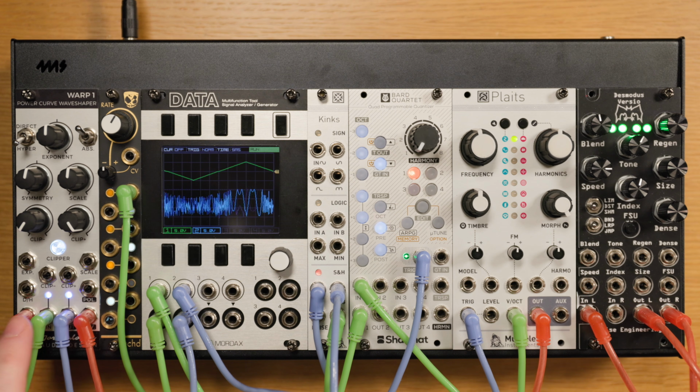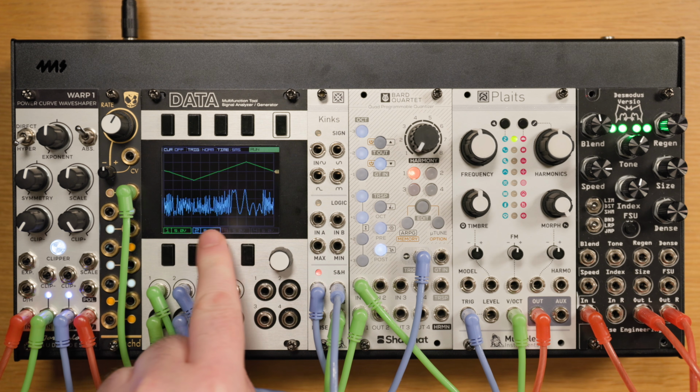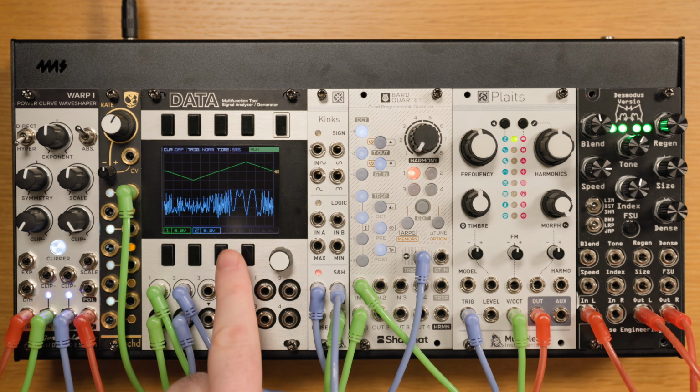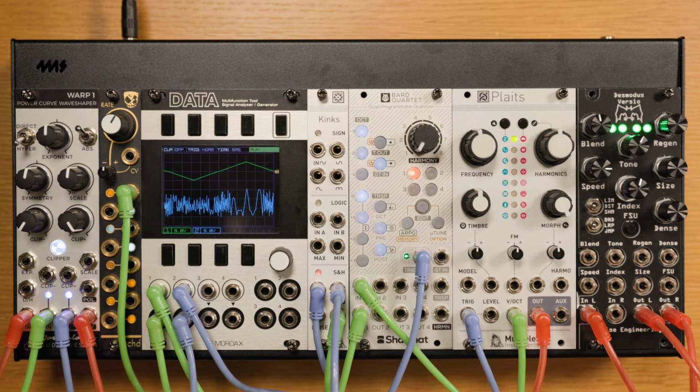We're sending that out into the main input of Warp 1, and then sending the main out of Warp 1 into the second trace on Data, that's the blue waveform. And then we're taking the inverted output of Warp 1 and sending that back into the second input so that the triangle wave and the inverted output are going to be mixed back in on the input to further influence both the output and the inverted output. That's essentially generating this pseudo-random looking wave.